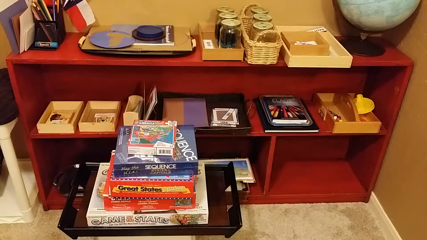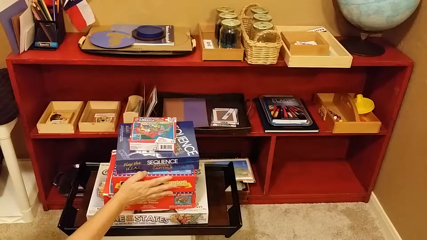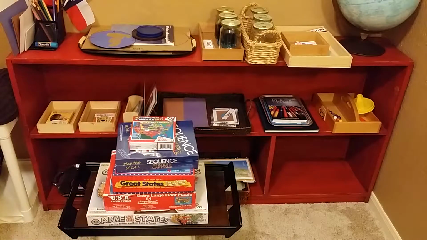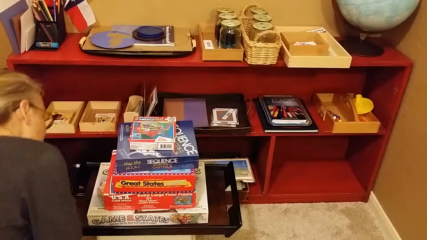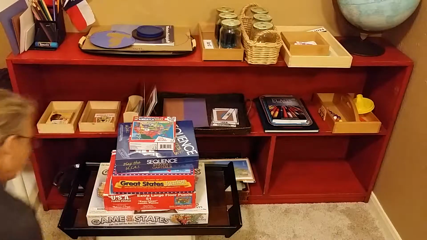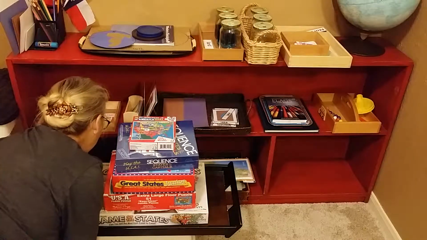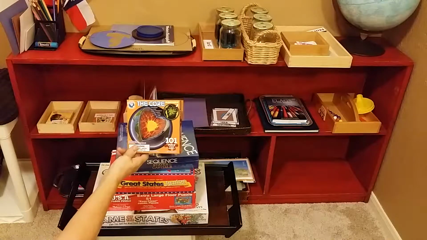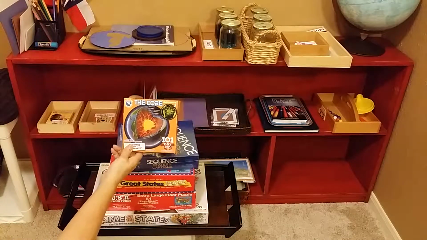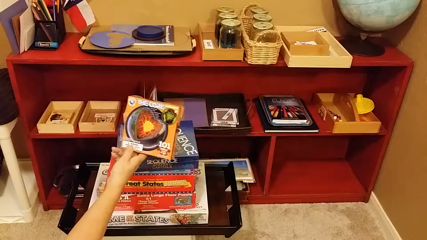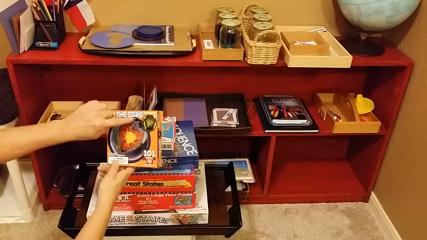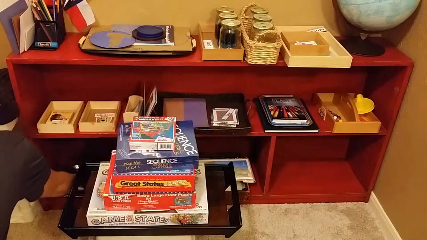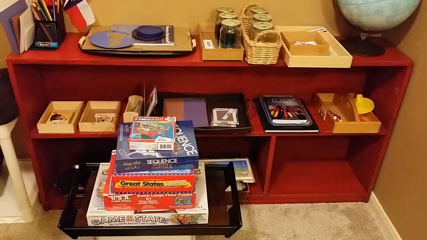Again, cards that teach the animals of the world, animals of particular country, and such. And then with the games, if you didn't watch the video on the Earth and its layers, this is the puzzle that teaches the core and the different layers of the Earth. So that's really good. It's a puzzle I got at the dollar store.